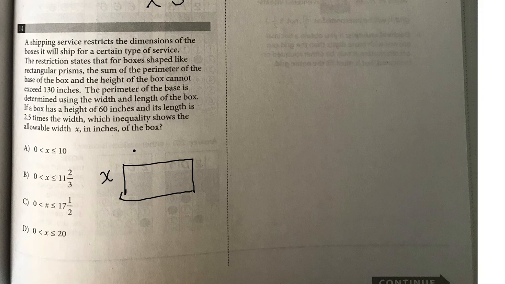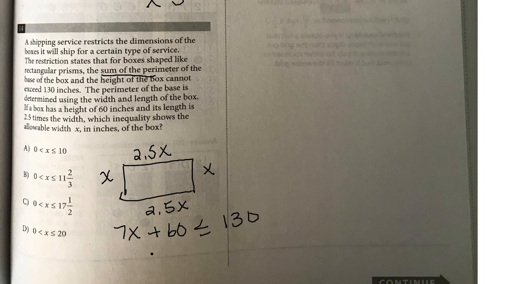So we're going to let x be the width. This is 2.5 times x. If we find the perimeter of this, we're going to add 2.5 and 2.5 is 5x, 6x, 7x is the perimeter. It says the sum of the perimeter of the box and the height of the box, which they told us was 60. It says up here, cannot exceed 130 inches. So it means it has to be less than or equal to 130 inches. And if I solve this, we get 7x is less than or equal to 70.